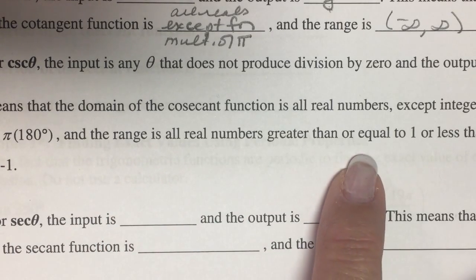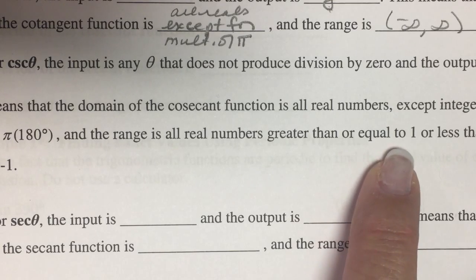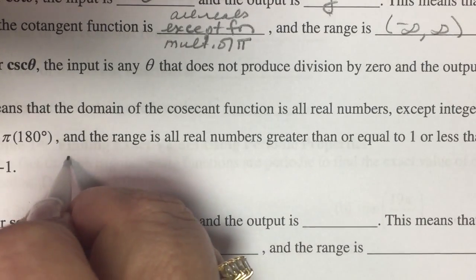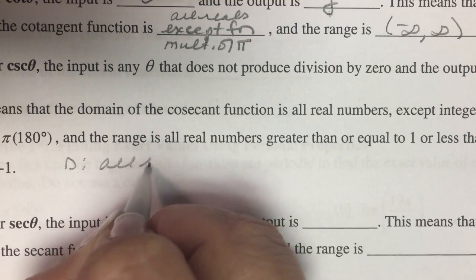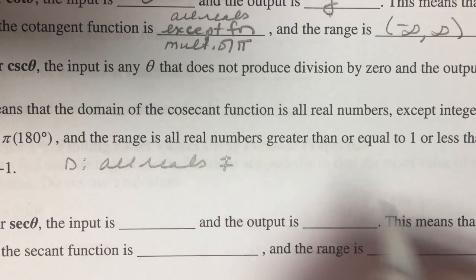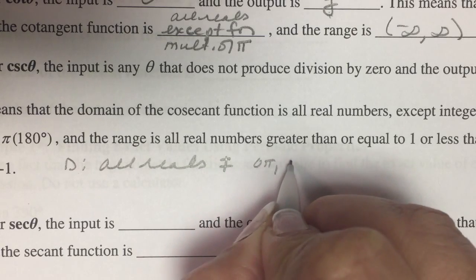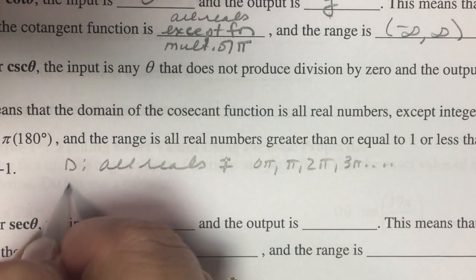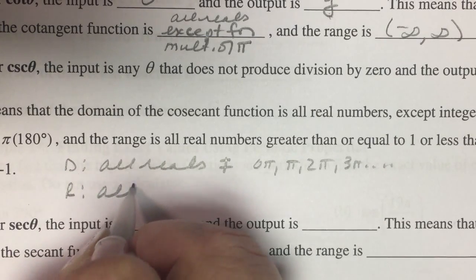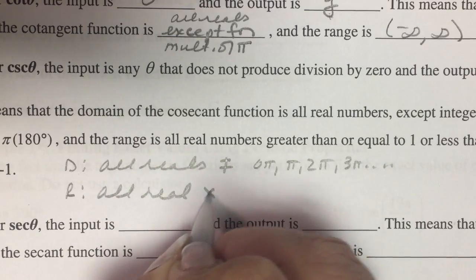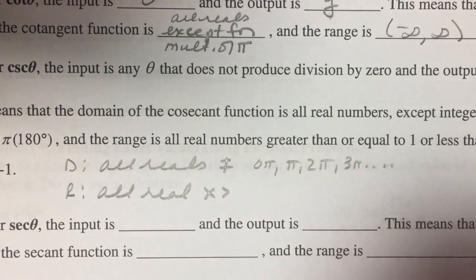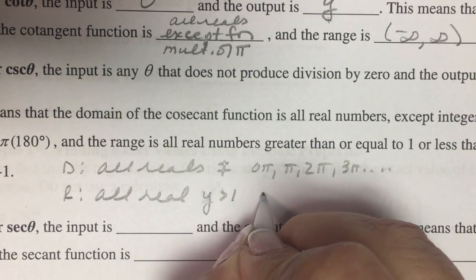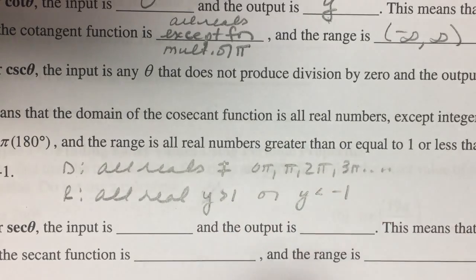Now this is different. Greater than or equal to 1, less than or equal to -1. So again, the domain is all reals except for 0 pi, 1 pi, 2 pi, 3 pi, and so on. And the range is all reals x greater than, well, we should probably use y, I guess. Y greater than 1 or y less than -1.